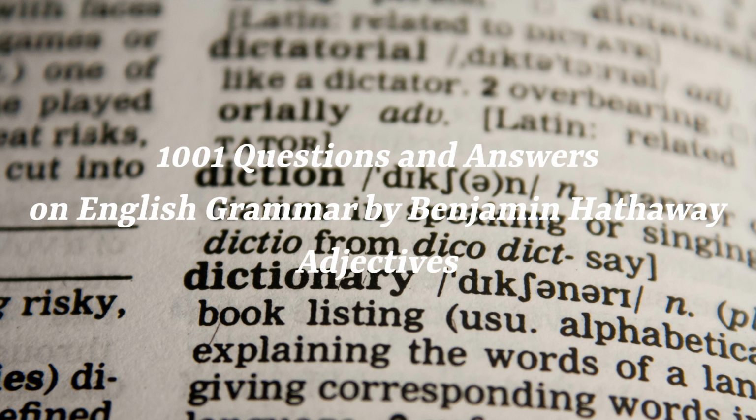Question 31. What inflections, changes of form, have adjectives? A. Most English adjectives have no variation of form to express differences of number, gender, or case. The only exceptions are this and that, which with a plural noun change to these and those. This is a relic of the ancient English, in which the adjective, as well as the noun, was inflected.